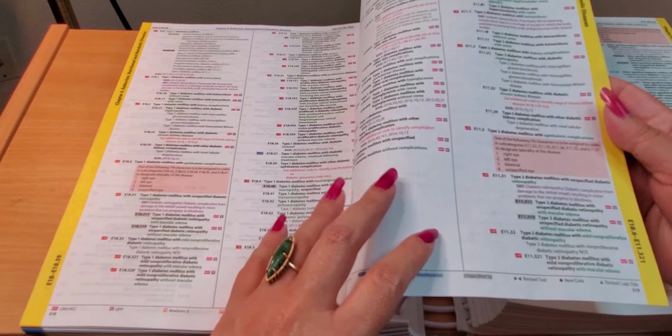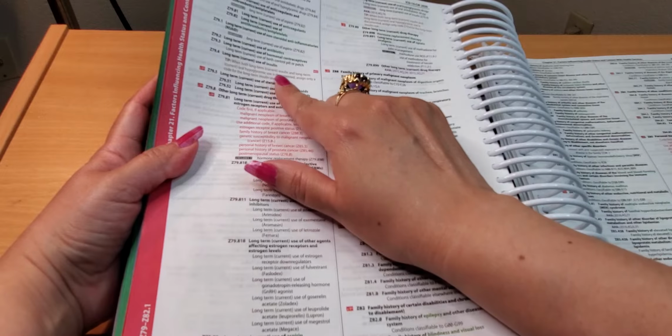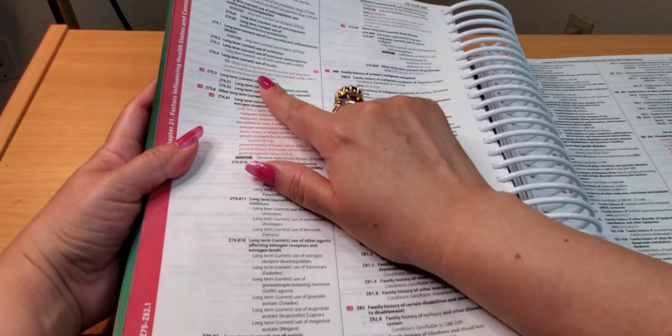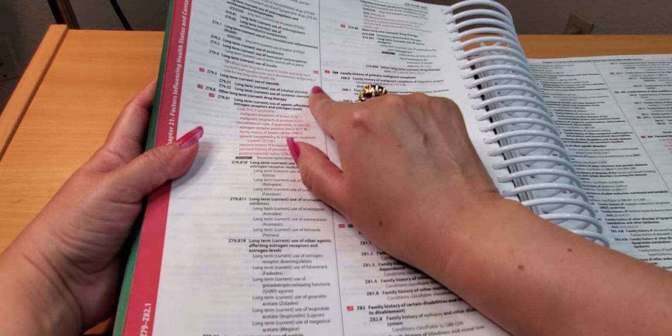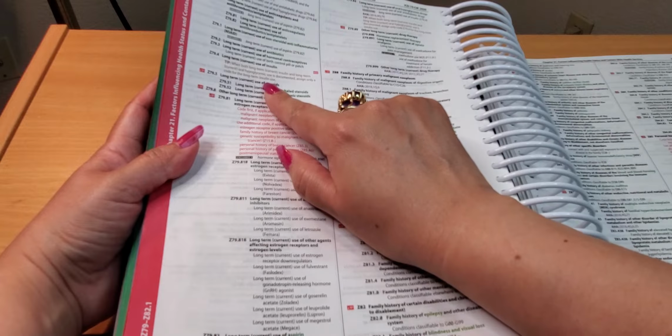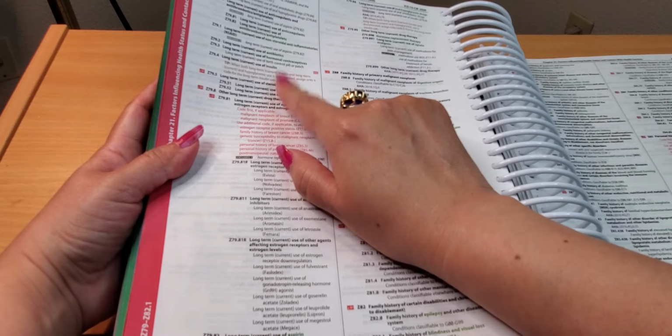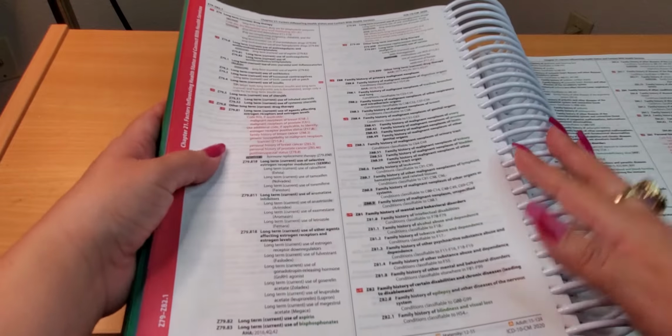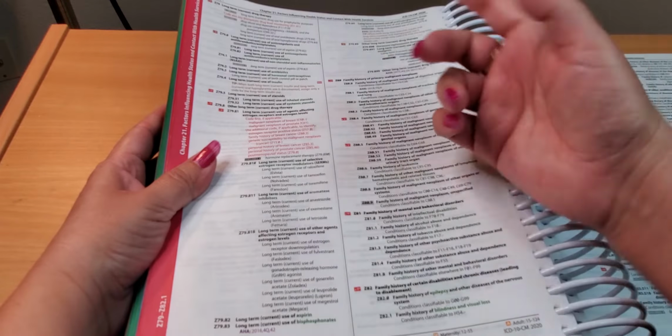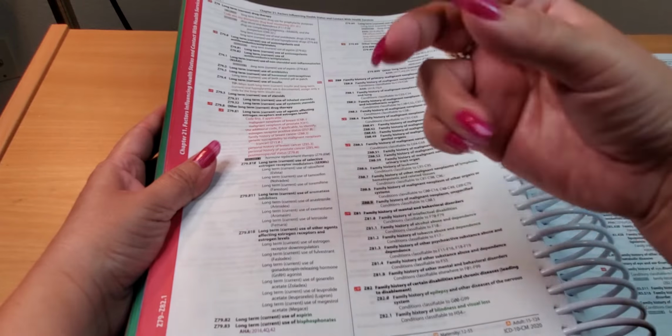Tip: it says right here, when both long-term use of insulin and long-term use of an oral hypoglycemic are documented, assign only a code for the long-term insulin use. So that is something to know, because sometimes patients are on both a pill and the insulin. If they are and they're type 2 diabetic, that is the rule to follow there. So again, it's very helpful and is going to lead you to better, correct coding when you're using the book.